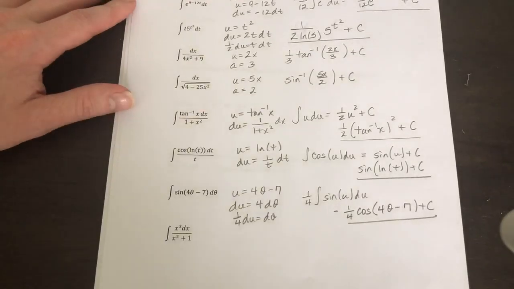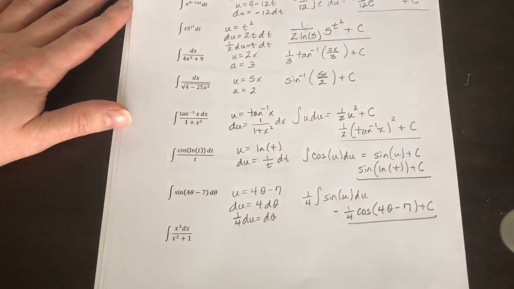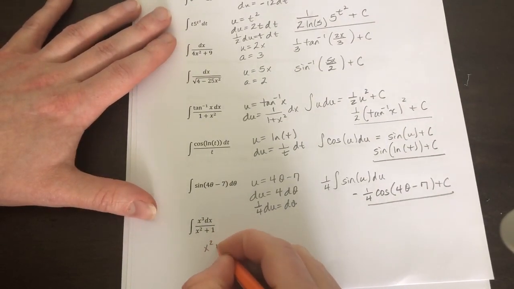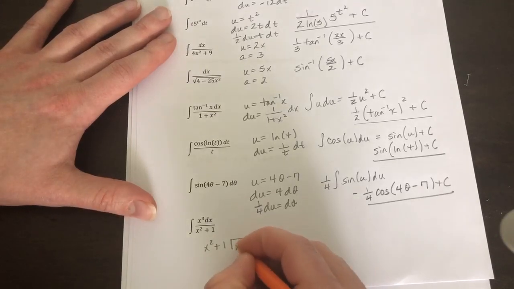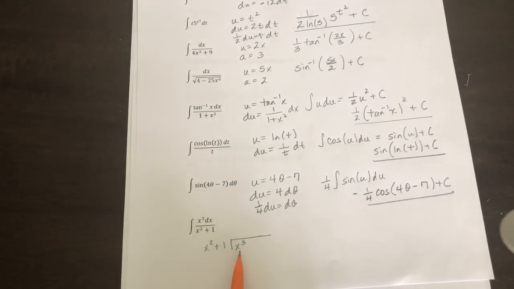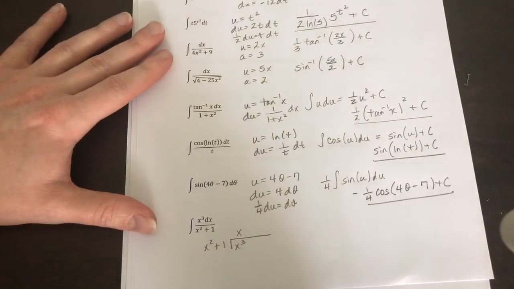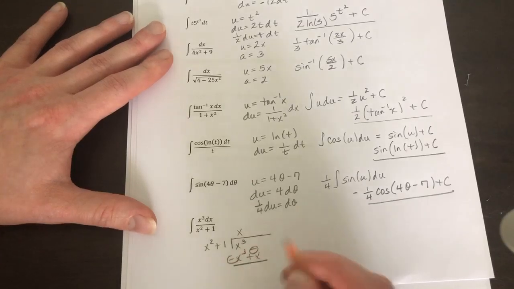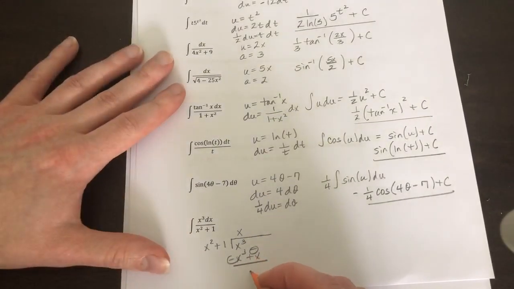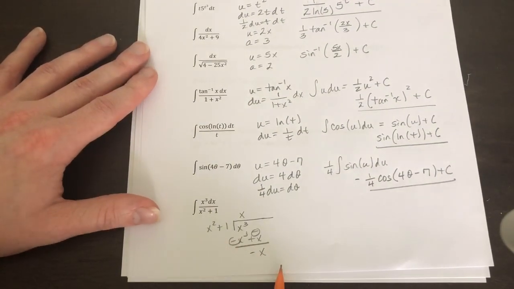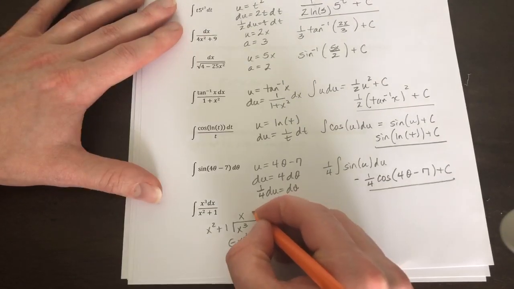Okay, last one on this page. It's going to be top heavy. So when it's top heavy, you're going to have to use long division. Okay, so long division. X squared plus 1 goes right here. We get x cubed. So we say what times x squared gives you x cubed? We say x. X times x squared is x cubed. X times 1 is x. And then we have to change the signs. Now, x squared doesn't go into a negative x evenly, so that's going to be my remainder.